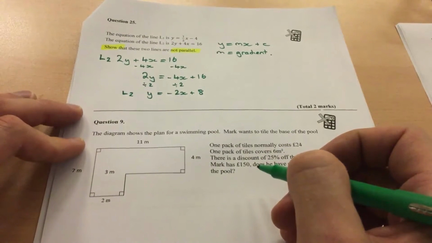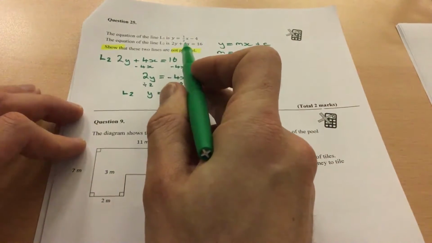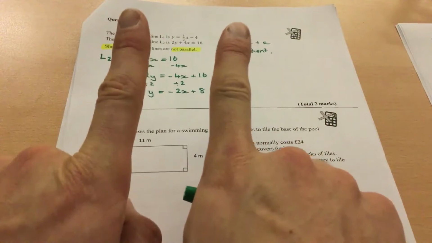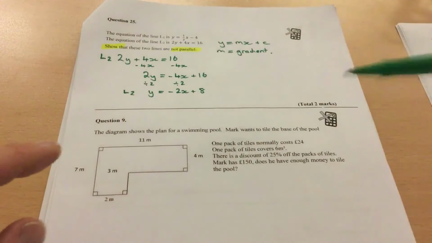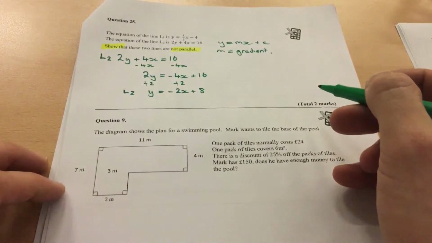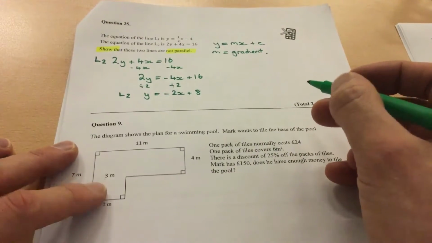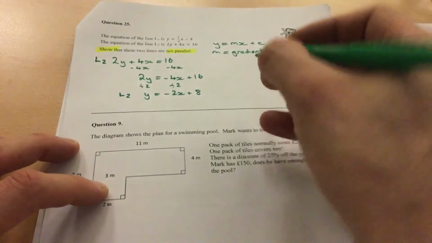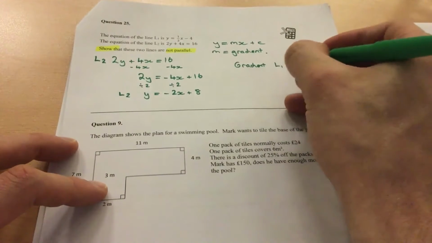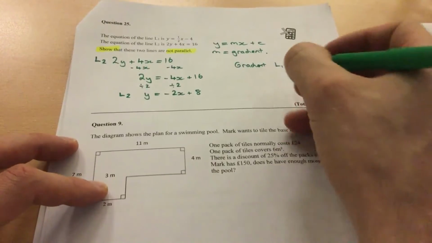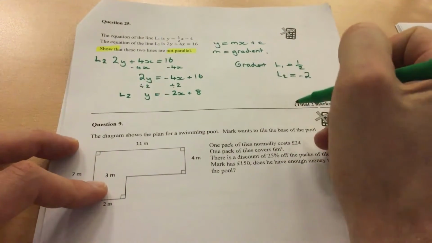There's a piece of knowledge we need to know for this question. We need to know that parallel lines, like train tracks, are lines that never get further away or closer to each other. They will never meet. For lines to never meet or never veer closer or further away from each other, they must have the same gradient. The gradient of L1 is a half. The gradient of L2 we've worked out to be minus 2.